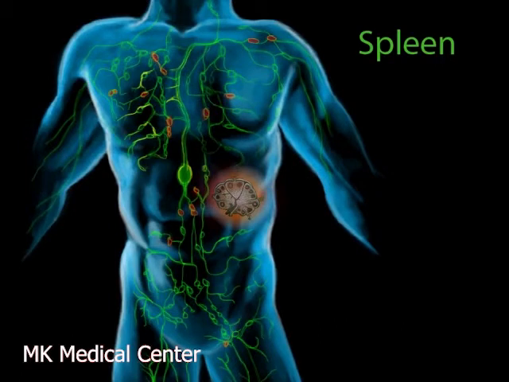But unlike the lymph nodes, the spleen does not filter lymph. It's part of the lymphatic system, however, because it filters the blood. As the blood passes through the white pulp of the spleen, foreign invaders stimulate a response from the diffuse lymphatic tissue or the lymph nodules.